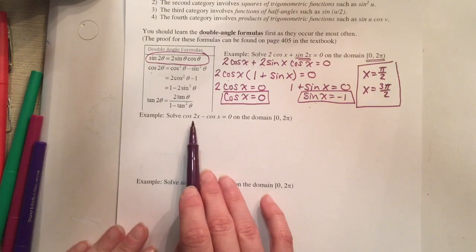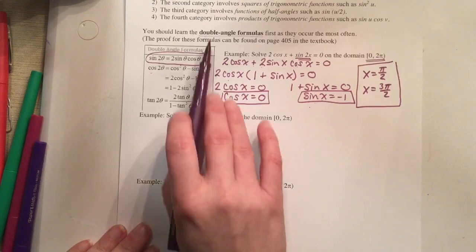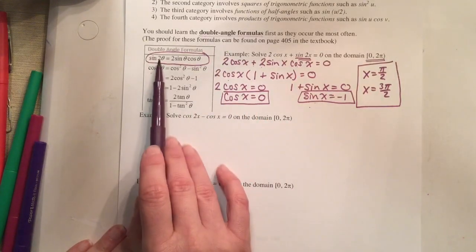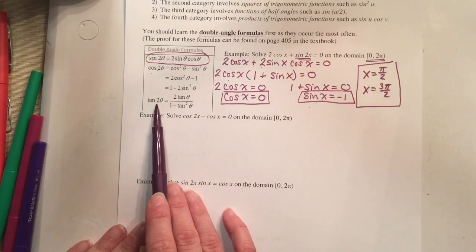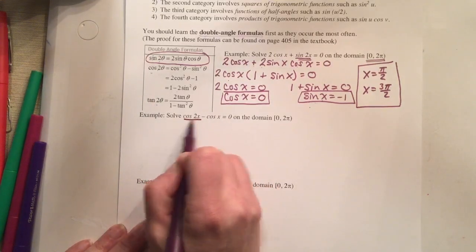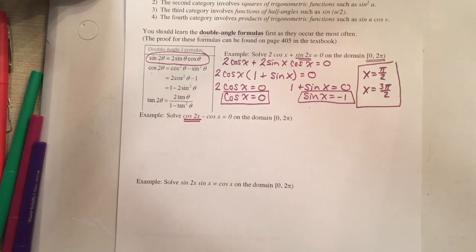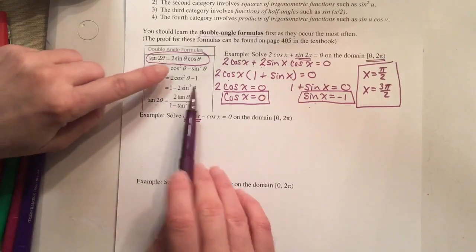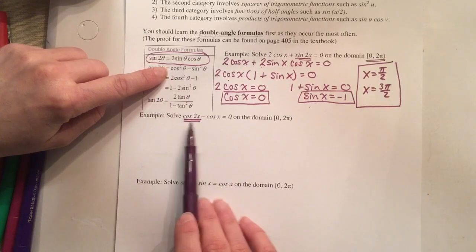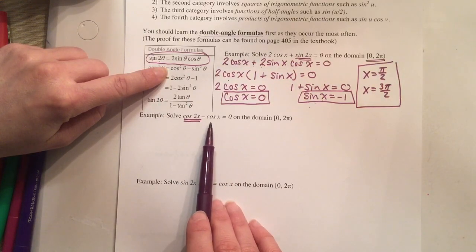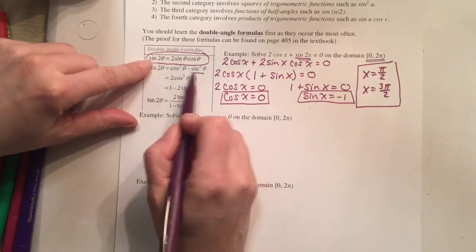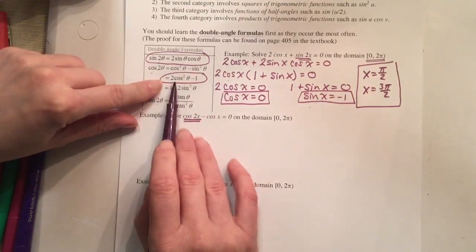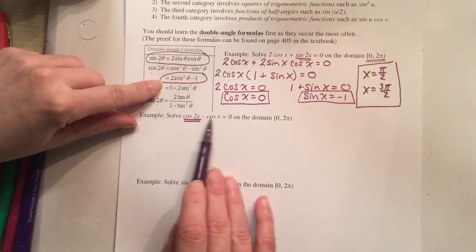Okay, if I look at the next one, we are working with double angle formulas. So they're going to give you sine of 2x, cosine of 2x, tangent of 2x. Here, what they gave us is a cosine of 2x. Now, cosine is where you have choices. I want to be able to factor this because I'm solving. And so for me, what made sense is to use this piece, because that way I would only have cosines in the problem.